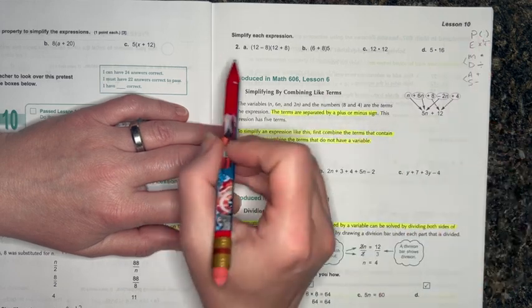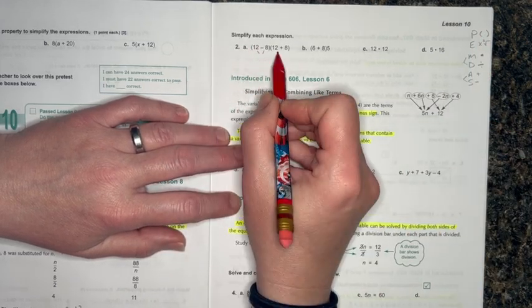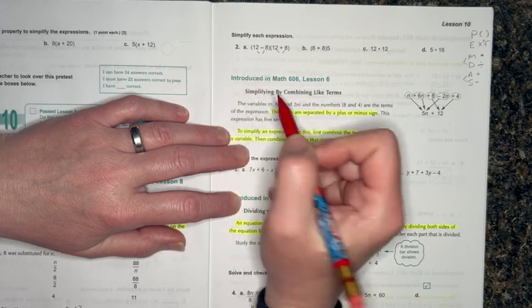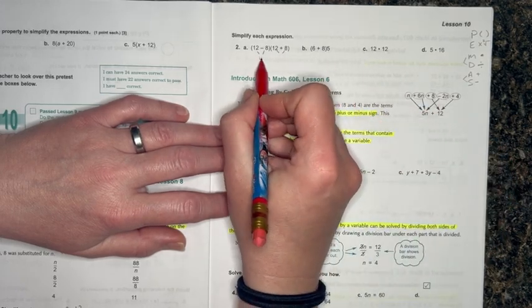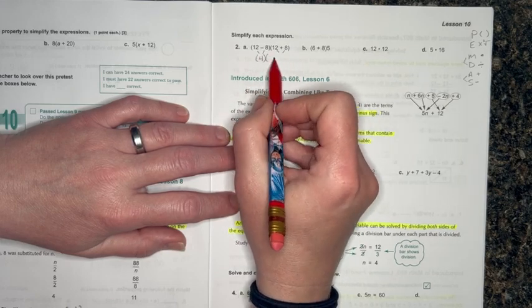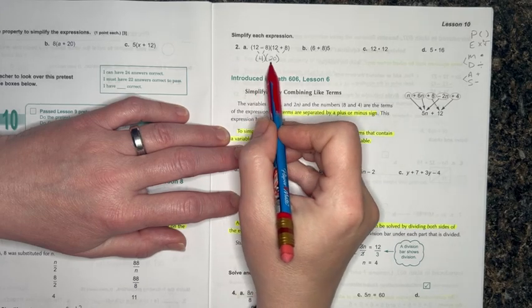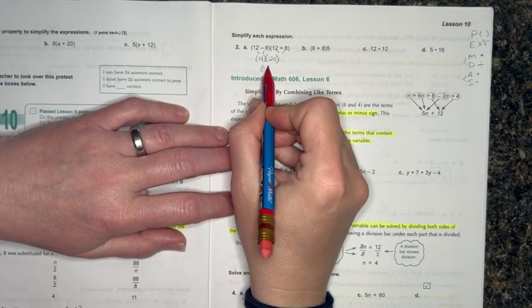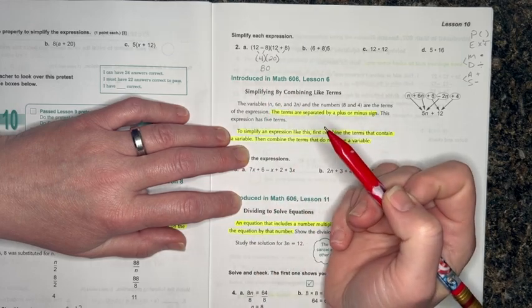So please is parentheses, and so that's what we have here to deal with, right? So what is 12 minus 8? That has to be done first. Well, 12 minus 8 is 4, right? 12 plus 8 is 20. And now we have 4 times 20, which is 80. Okay, 4 times 2 is 8, 4 times 0 is 0.